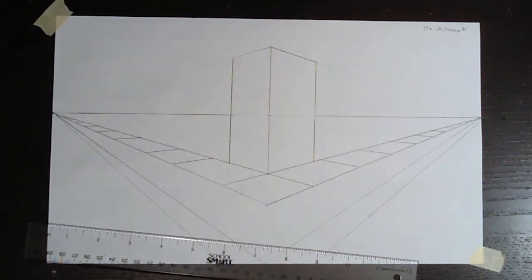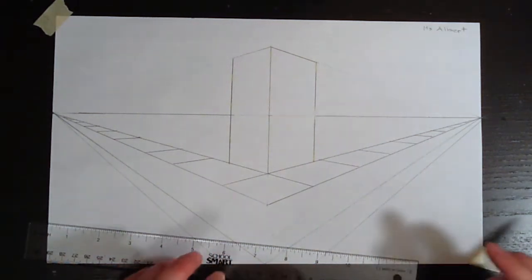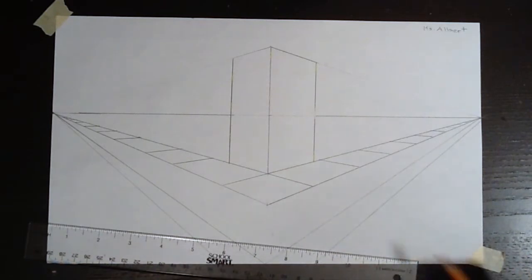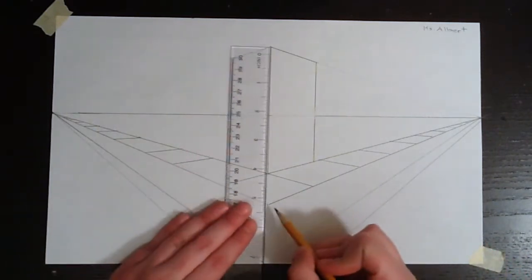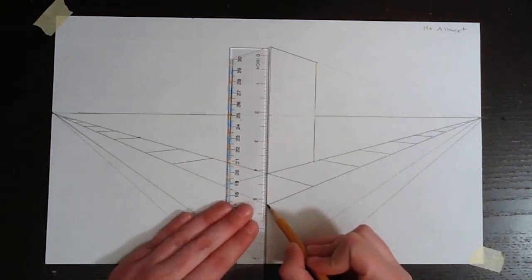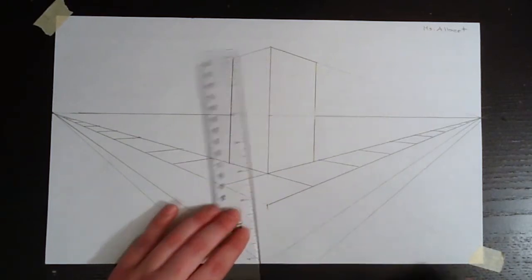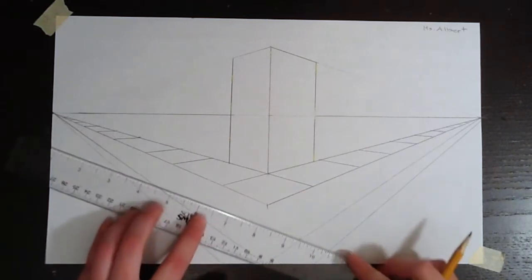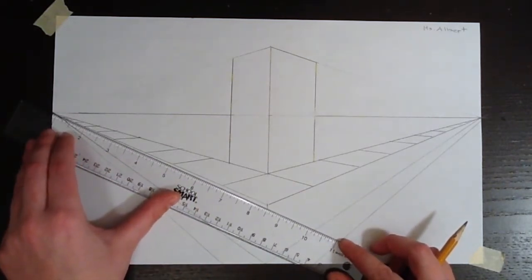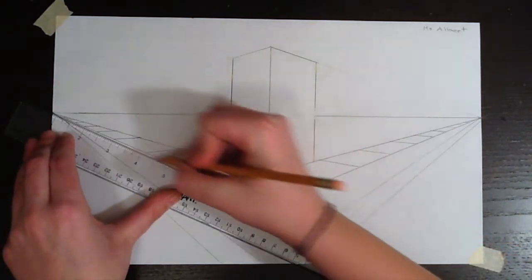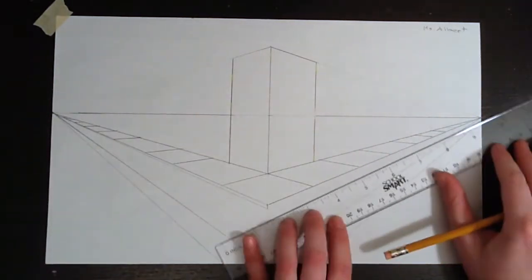Alright, so now the sidewalk's finished. It's time to create a curb. What you're going to do in order to create the curb is very similar to how you created the sidewalk and the road. So I'm just going to go from that edge just down a little bit. A curb is usually pretty thin. Then I'm going to go from the bottom of that edge to my left vanishing point, and the same thing to my right vanishing point.